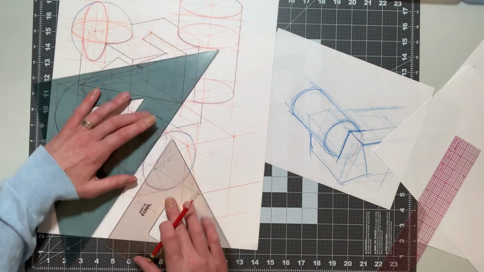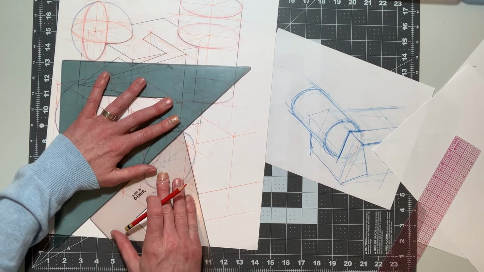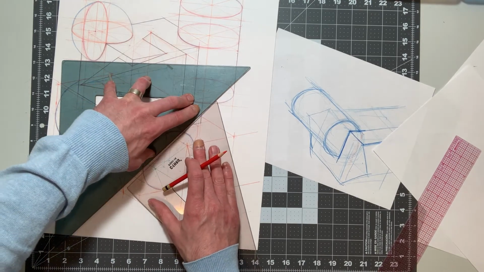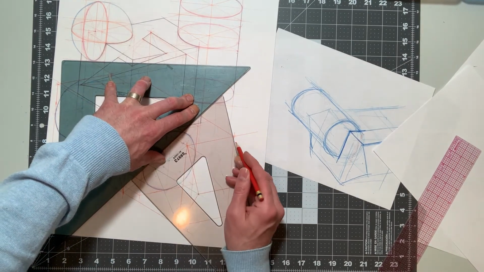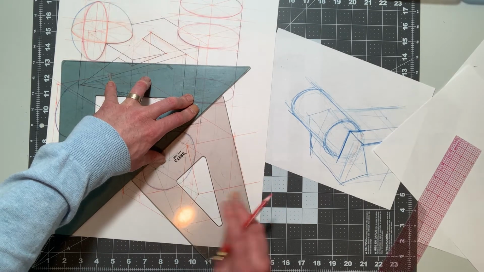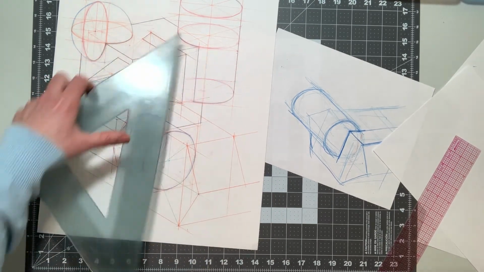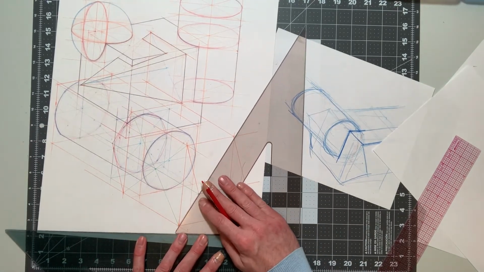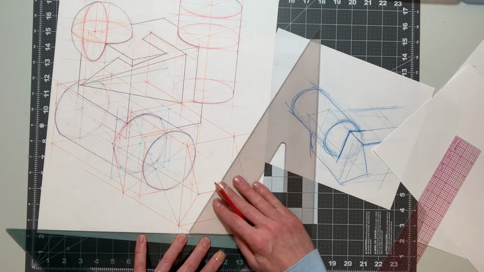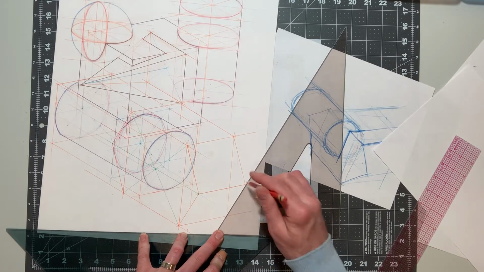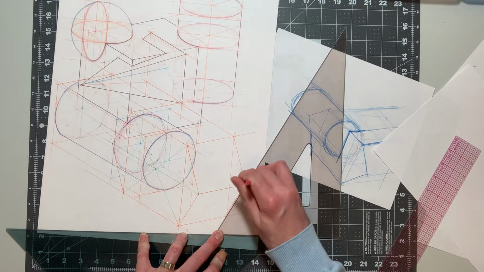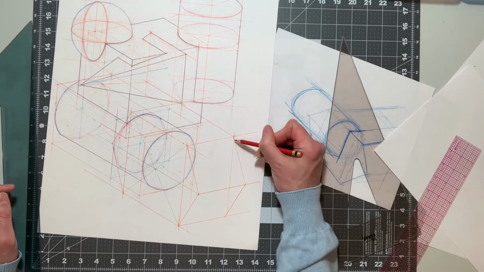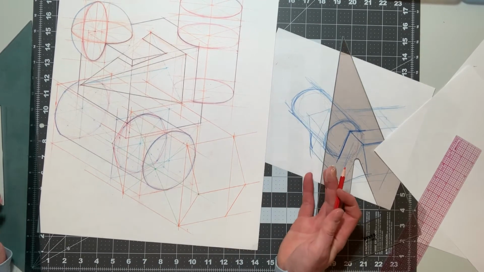And use my slider here. Slide over. Use my slider here. Slide over. And I could have, remember I marked that off there? I could have probably got it in a little closer.